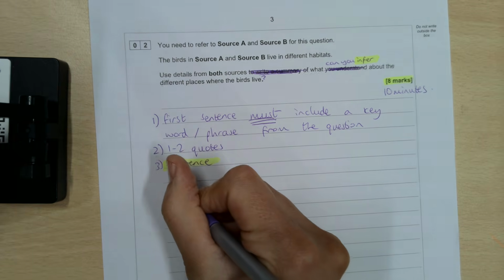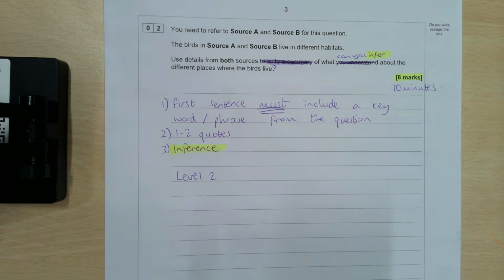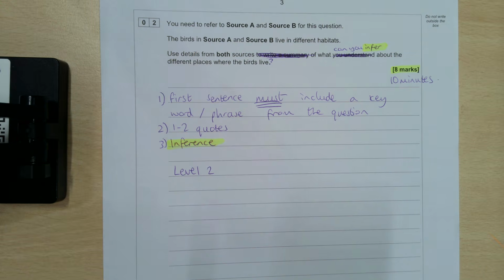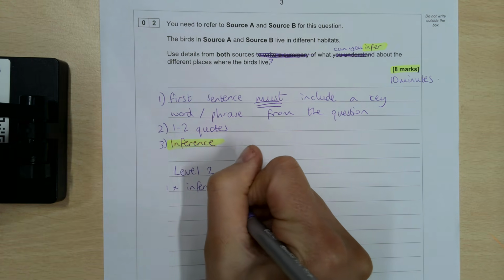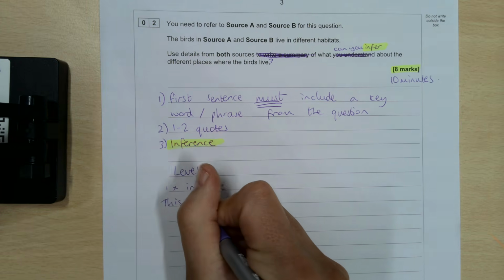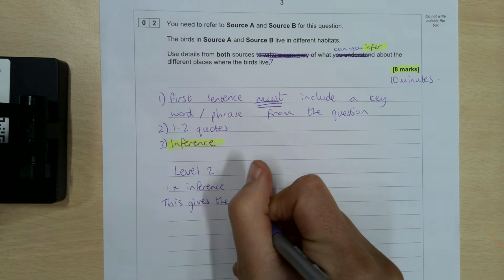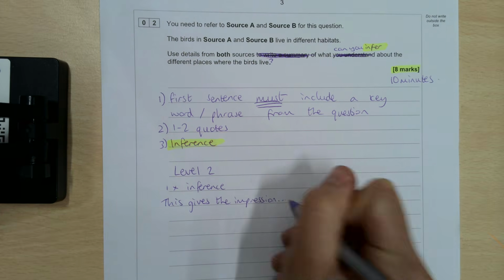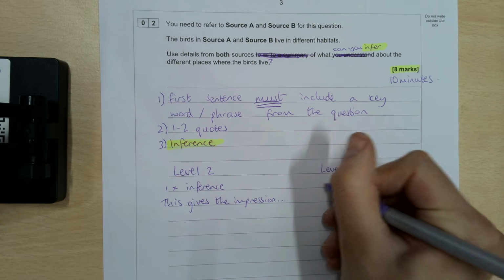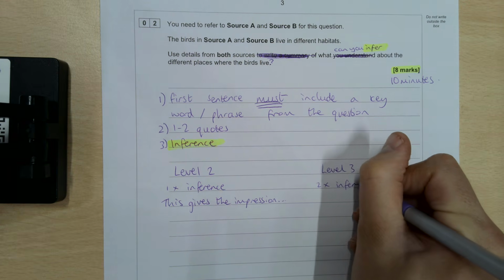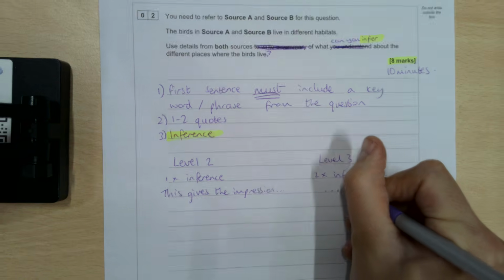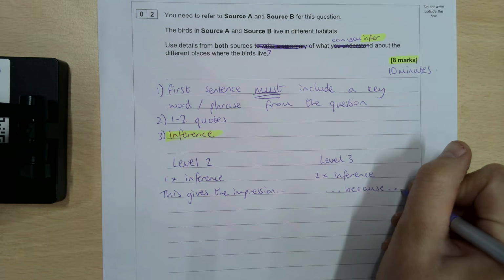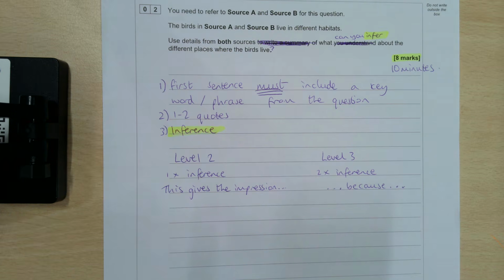Okay, so with level 2, that gets you between 3 and 4 marks. That might just get you a grade 4. You're going to have 1 piece of inference, and that is going to start with "this gives the impression". Level 3, you're going to make sure you've got 2 pieces of inference in there. So as well as "this gives the impression", you're then going to also include the word "because". So "this gives the impression da da da because da da da". And then you've got your 2 pieces of inference.